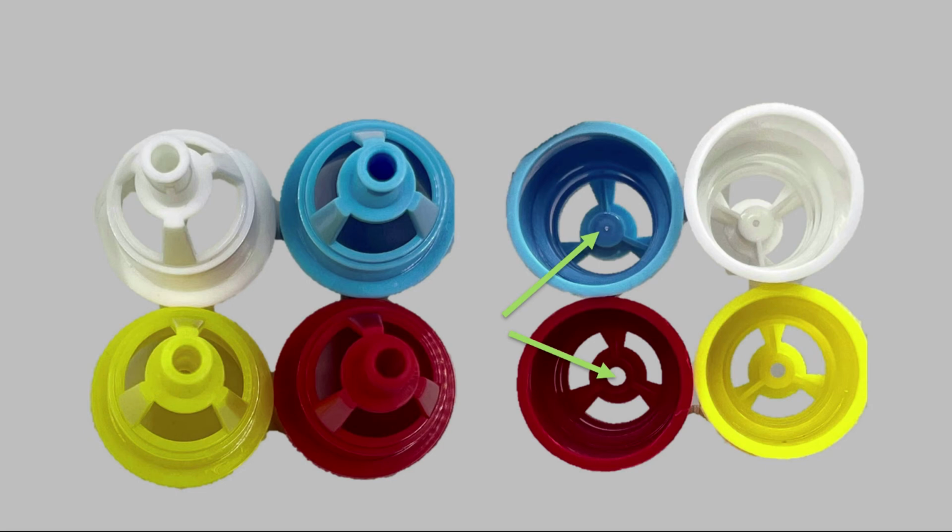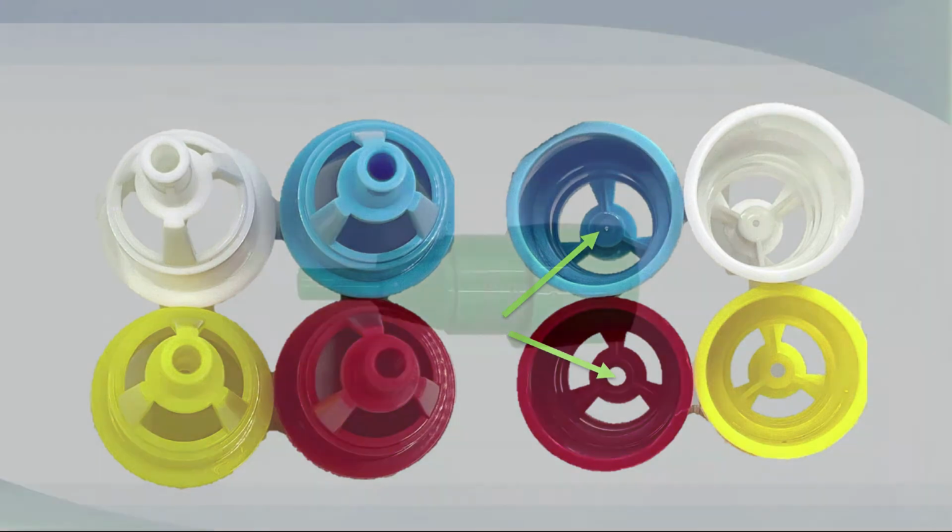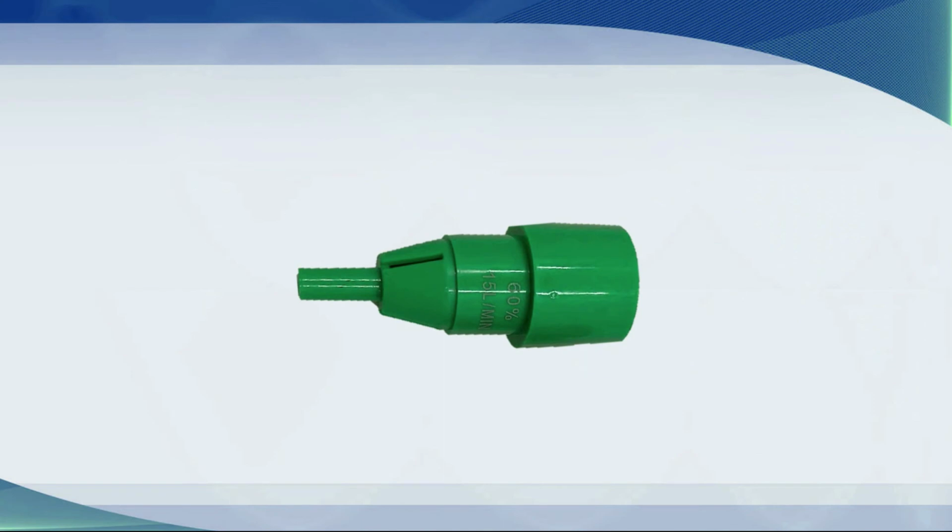The smaller the hole, the lower the flow, the greater the Venturi effect. And you can see that that hole gets a little bit bigger on the white, 28%, bigger again on the 35%, but the 40% is fairly enormous in comparison. This is a 60% oxygen Venturi device. It's demarcated by its green color, the narrow slits on the side, and the labeling that states that you give 15 liters to achieve 60% oxygen.